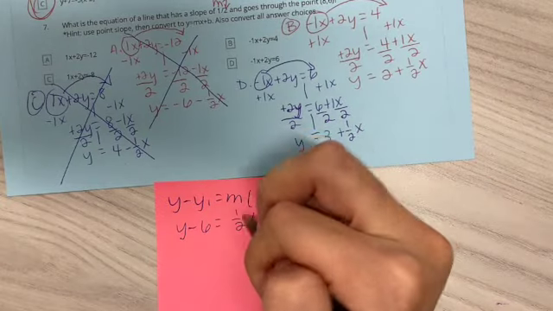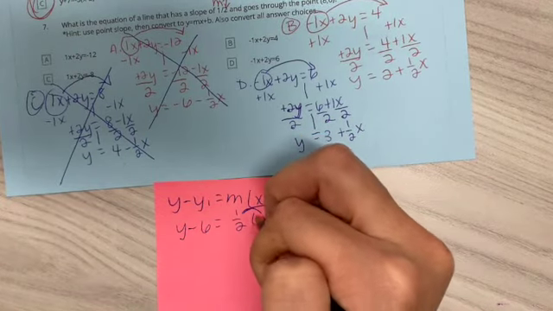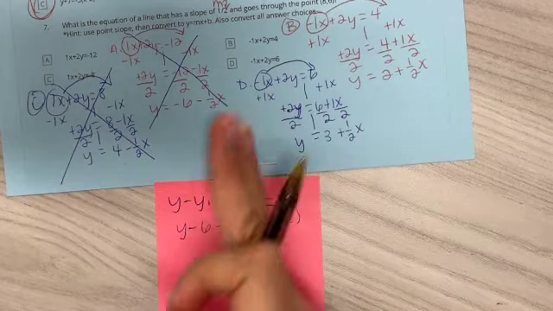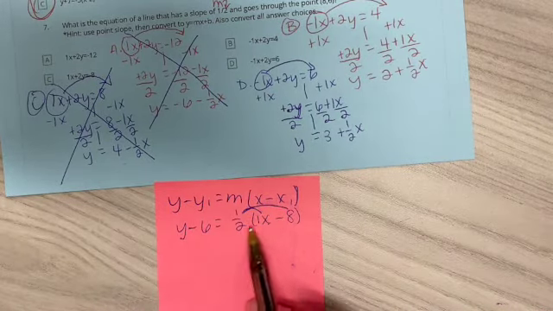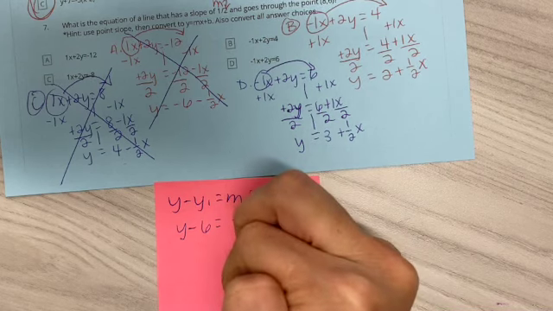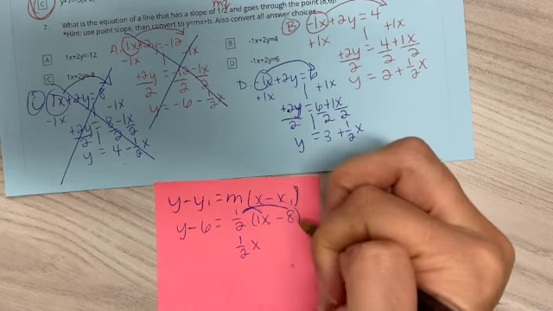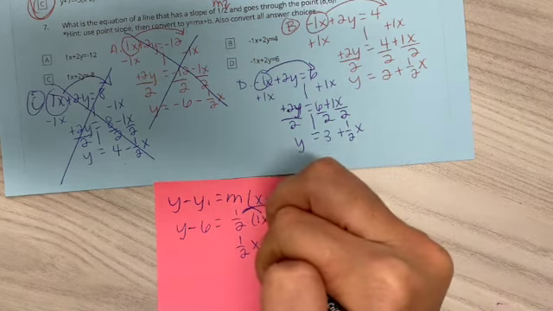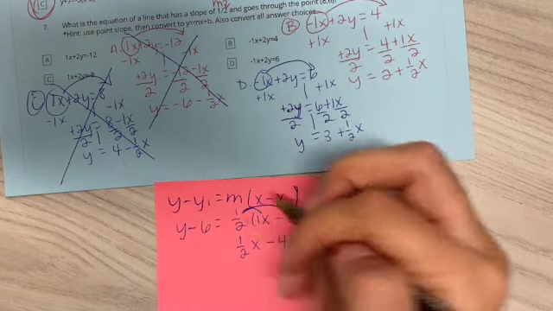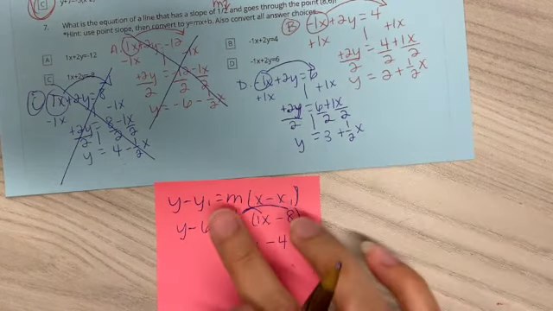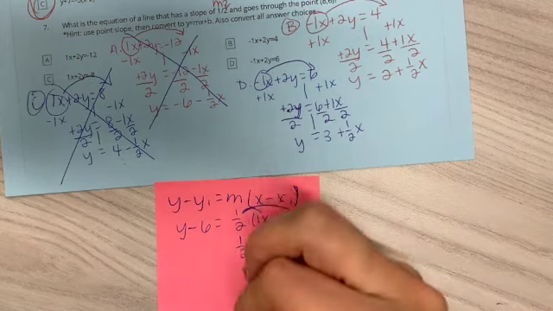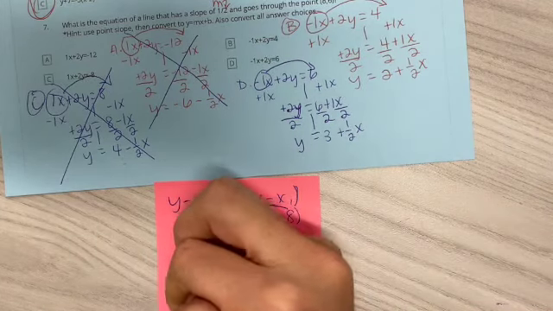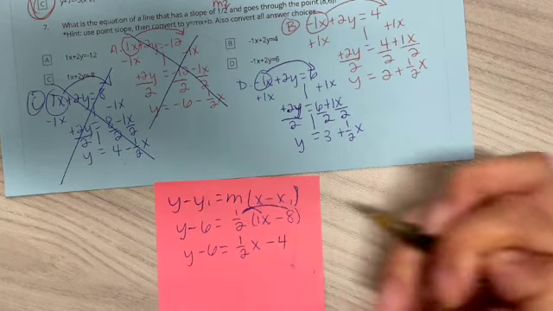So now, we're gonna distribute. Remember, that just means to multiply everything in the parentheses. There is a 1 by this x. 1/2 times 1 is 1/2 x. 1/2 times negative 8 is negative 4. And that you can do in your calculator, or remember, if there's a 1 on top, you're just dividing. 8 divided by 2 is 4. Bring down equals, bring down y, bring down minus, and 6.